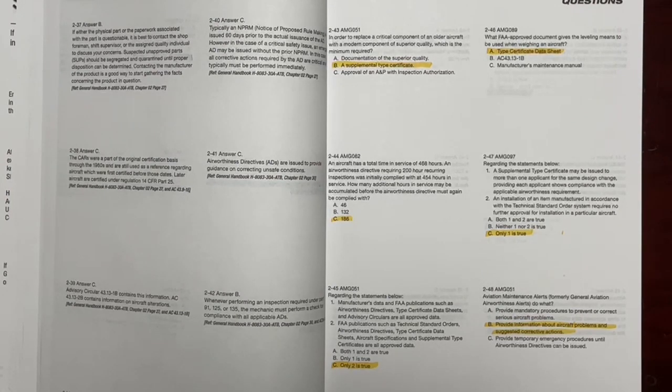A, both 1 and 2 are true; B, neither 1 nor 2 is true; or C, only 1 is true. Correct answer is C, only 1 is true. A supplemental type certificate may be issued to more than one applicant for the same design change, providing each applicant shows compliance with the applicable airworthiness requirement.